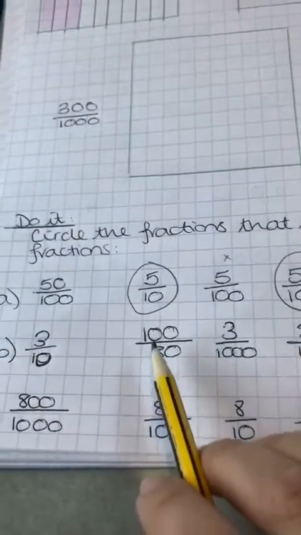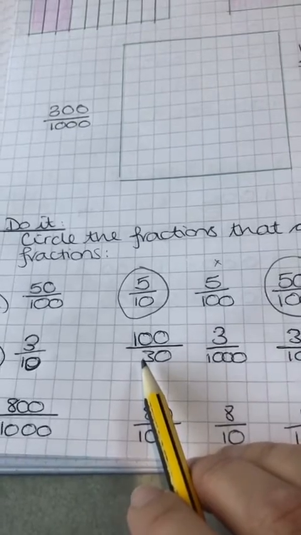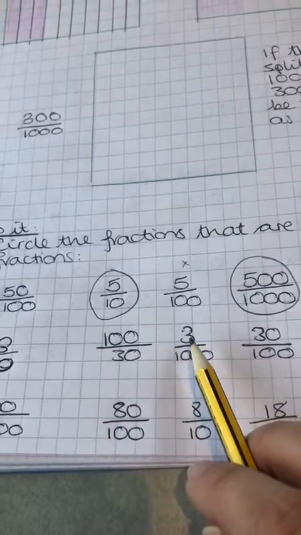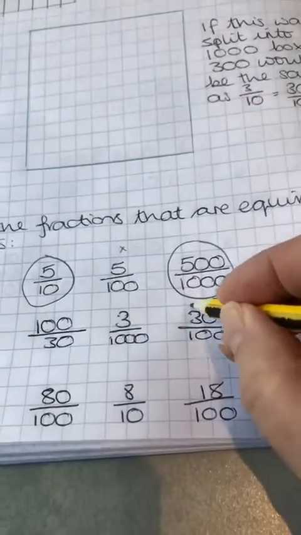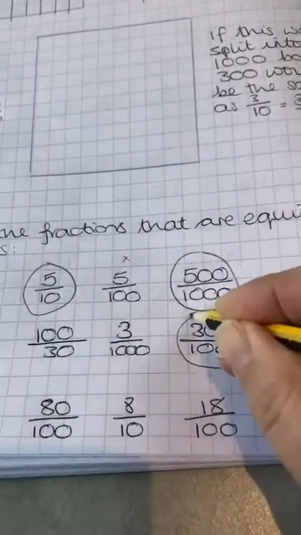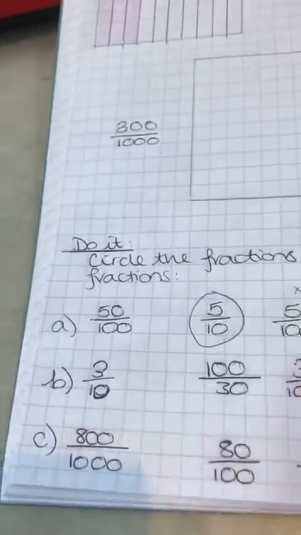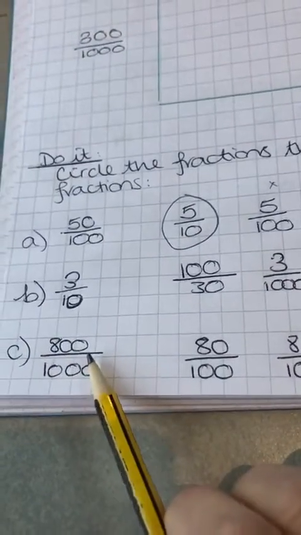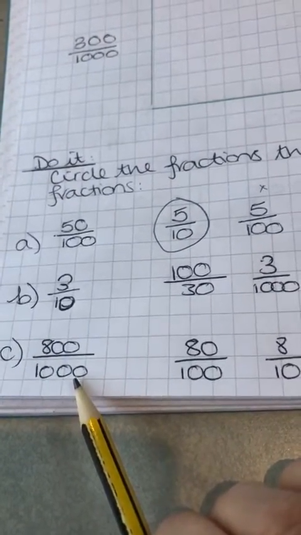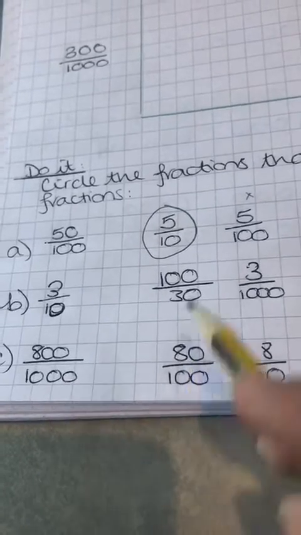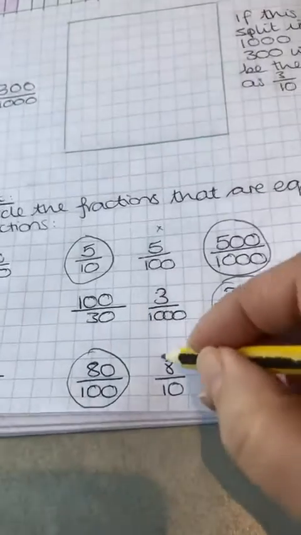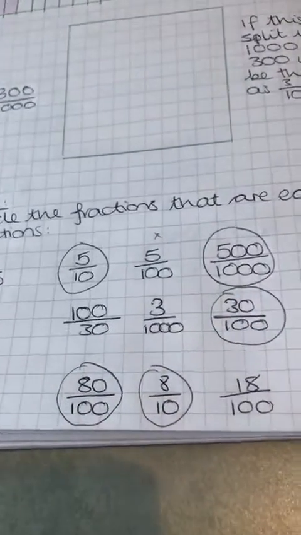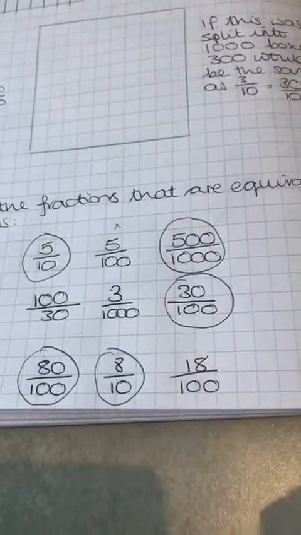3/10, well, this is an improper fraction, so it can't be that one. 3 little parts of 1,000 can't be that one. So I know that 30 hundredths is the same as 3/10. And 800 1,000ths would equal 80 100ths and 8/10, but not 18 100ths. That's a different fraction altogether.